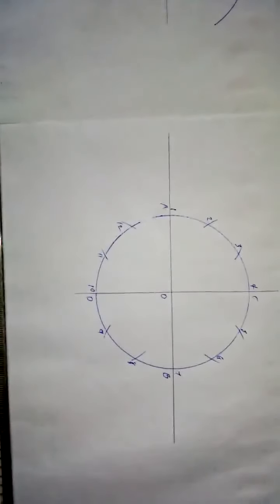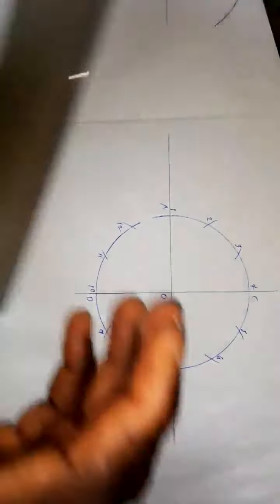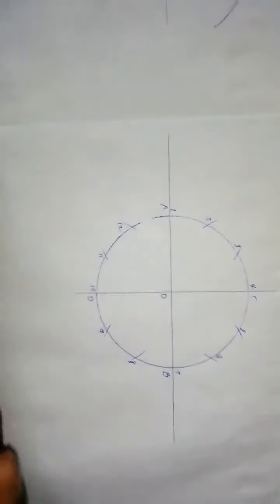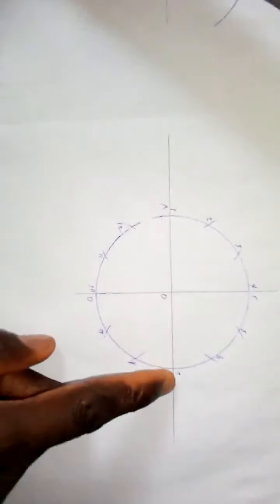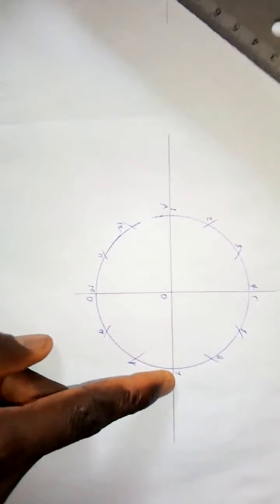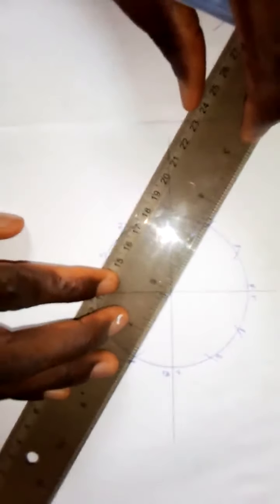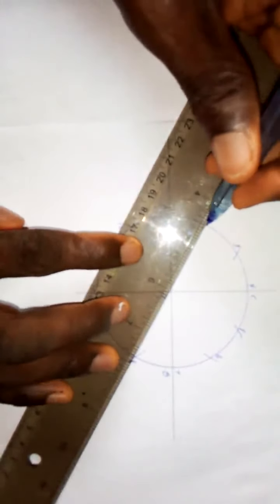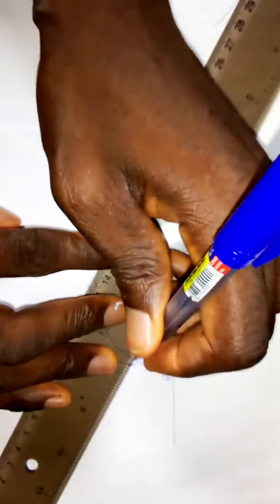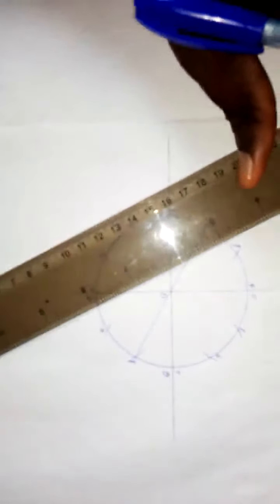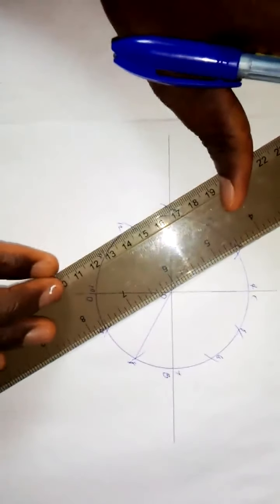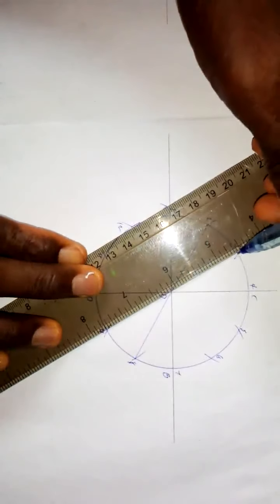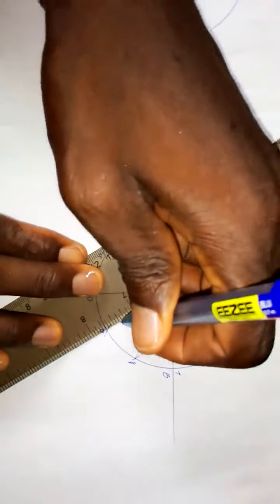Okay, the next thing that we need to do is to join them together. Now, just look at how I'm going to join them together. 1 goes with 7. 2 goes with 8. Just follow me like that. So draw a line like this. Then 3 goes with 9. Just follow the way I'm doing it here. So join 3 and 9 together.